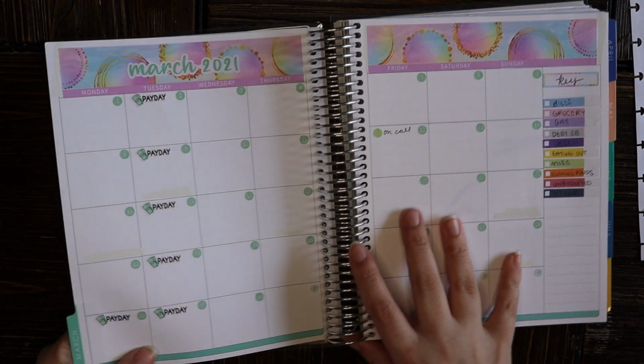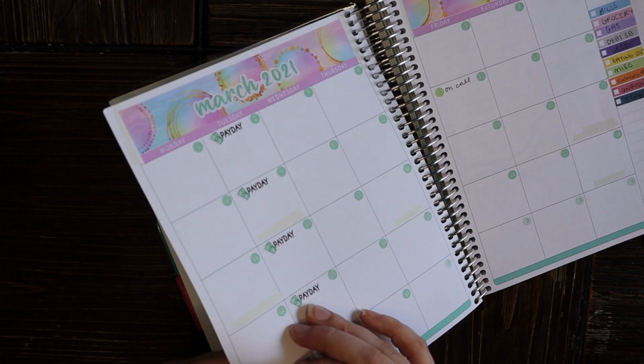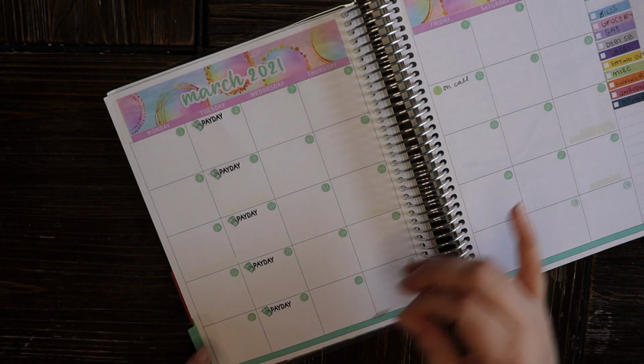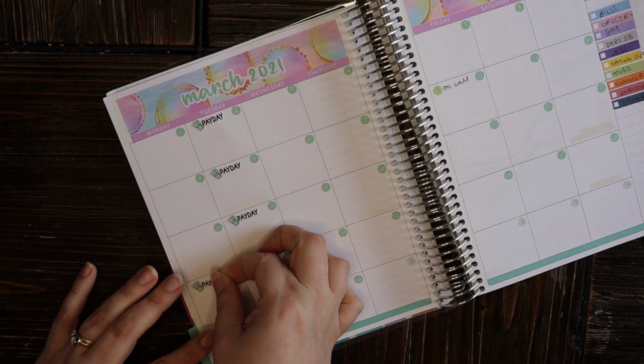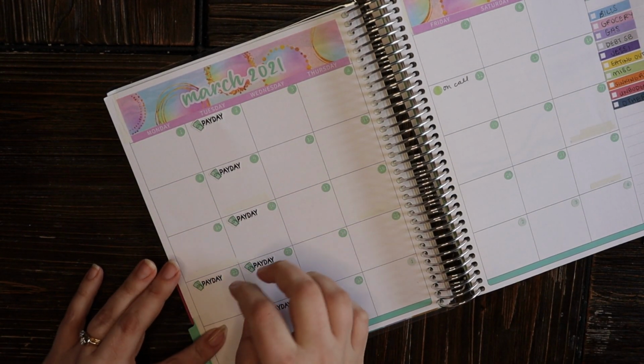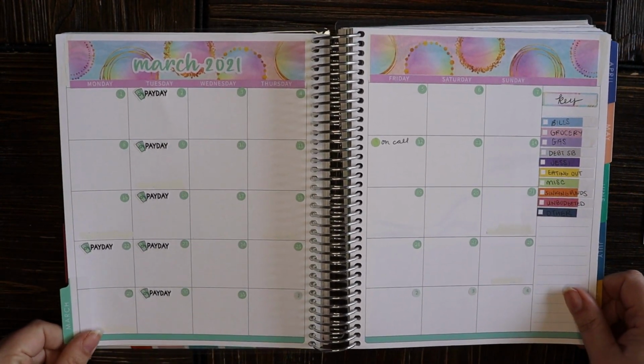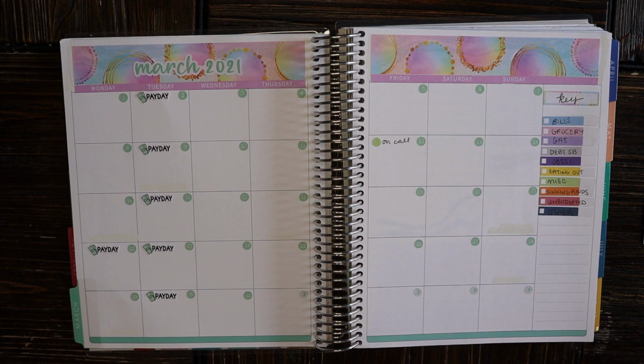I just realized I put this payday on the wrong day. So we get paid typically on the 21st, so I will actually get paid on the 22nd, not the 29th. Alright, luckily I print all my stickers on removable matte paper, so it was really easy just to peel it and stick it elsewhere. So that is it for today's video.